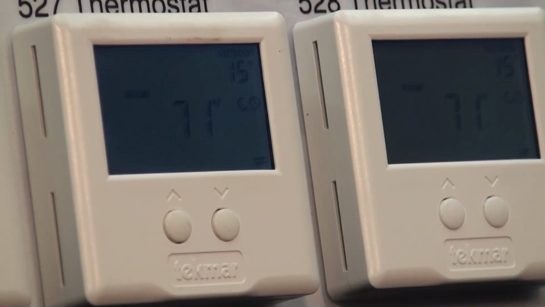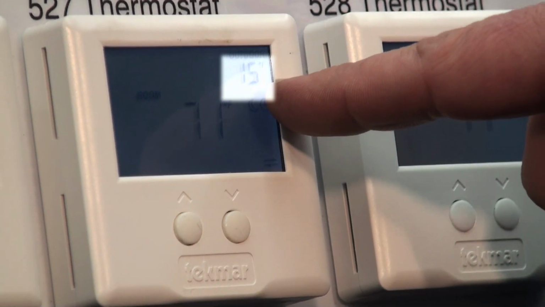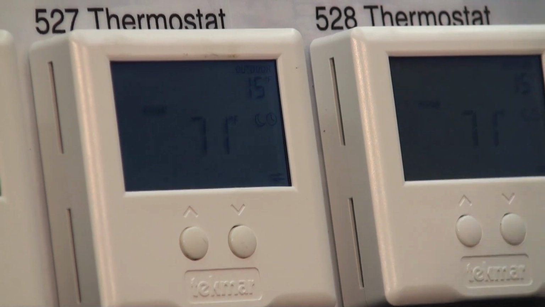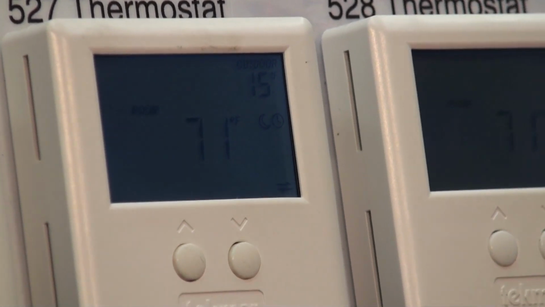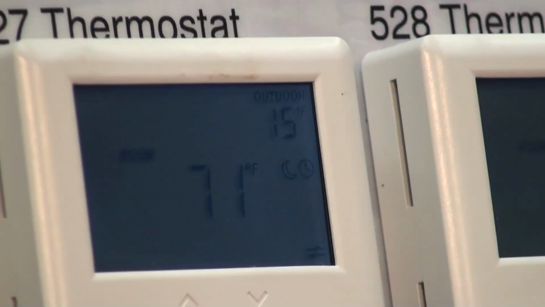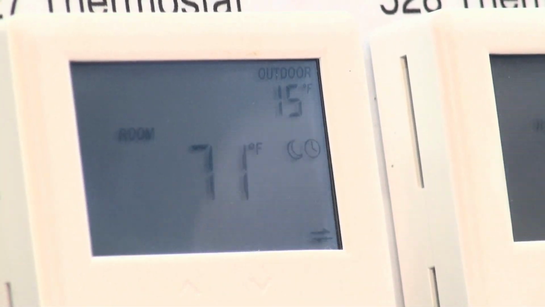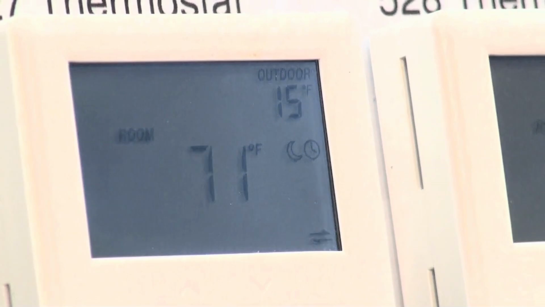On the face of the thermostat, if you can see in the upper right hand corner, it's showing me the outdoor air temperature, which matches the house control. When connected to the bus, connected to the 406 control, and with our 2 arrows showing we're communicating, it's going to show us the outdoor temperature on all thermostats.